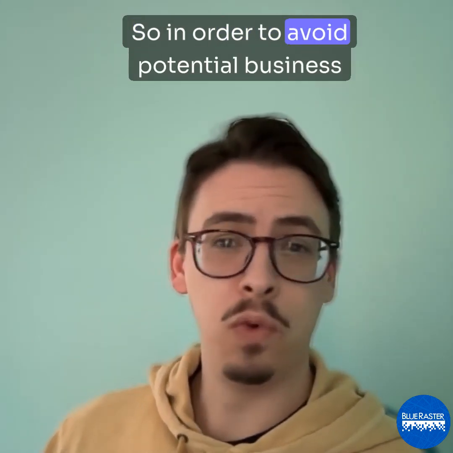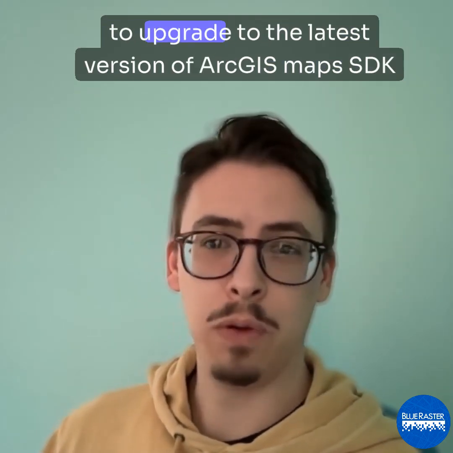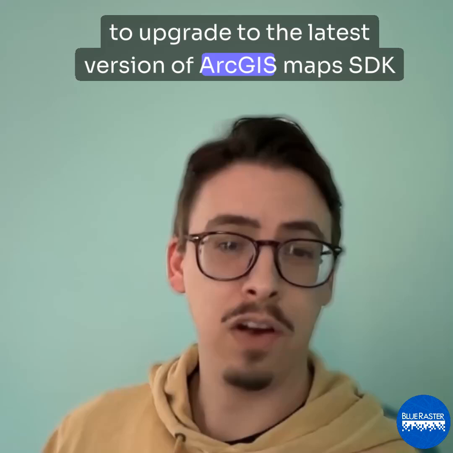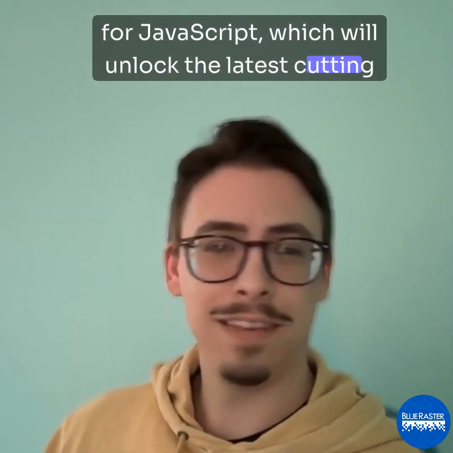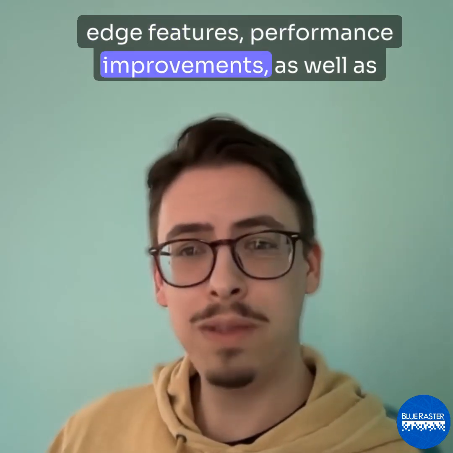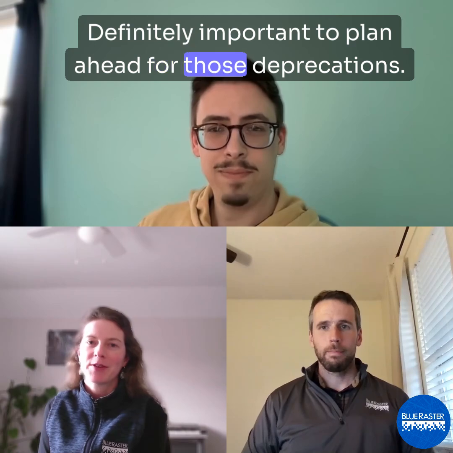So in order to avoid potential business disruptions and downtime, this can be the perfect time to upgrade to the latest version of ArcGIS Maps SDK for JavaScript, which will unlock the latest cutting-edge features, performance improvements, as well as continued support and updates from Esri. Definitely important to plan ahead for those deprecations.